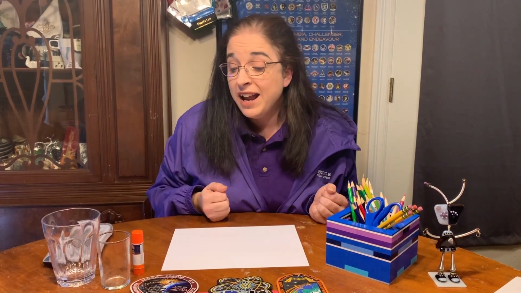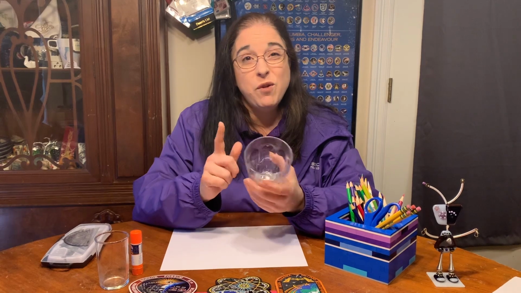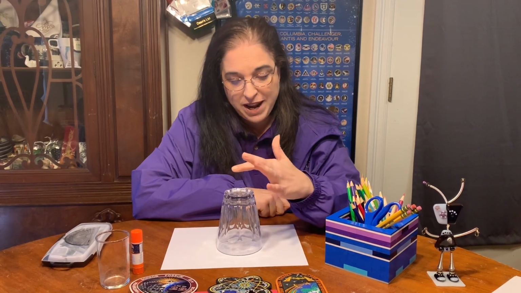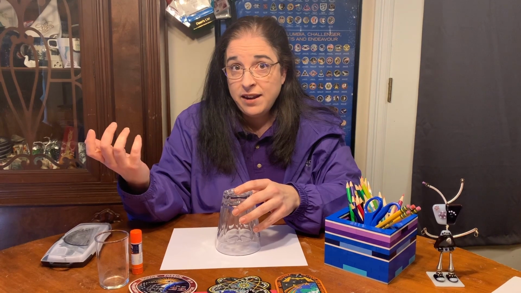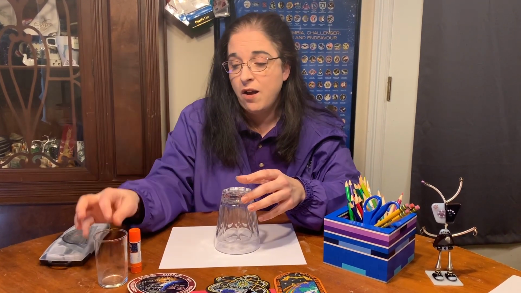So as you're looking to create yours, you have to think about what you want to do. I know that I want to have a circular patch, so I pulled a cup that I can use to trace and get a nice pattern for the inside. I also want to add the moon because that's where we're headed next in our trip, so I found a smaller circle.